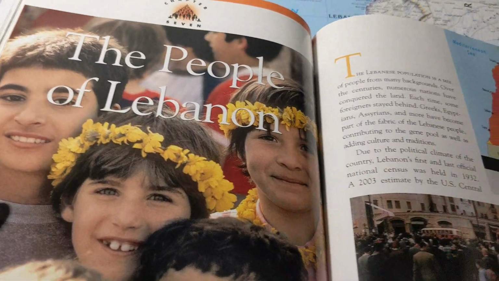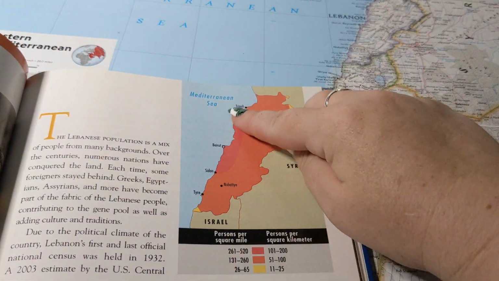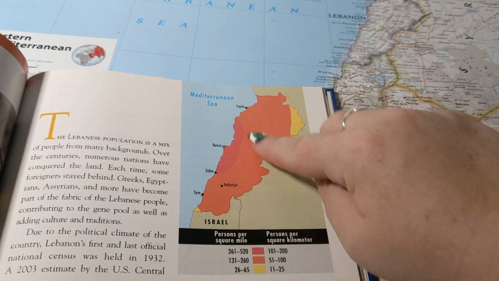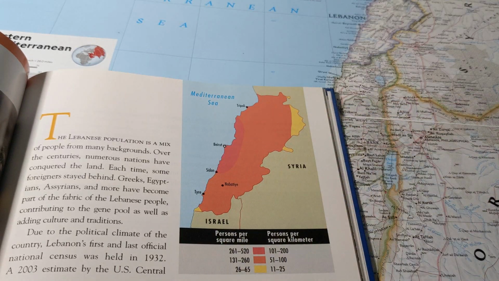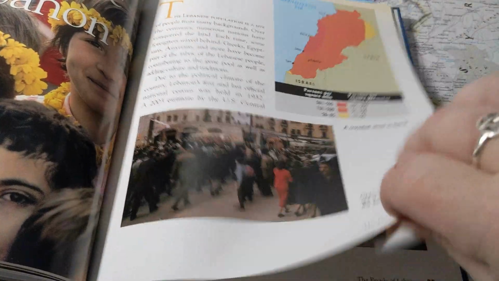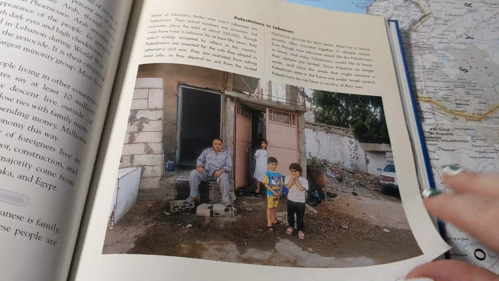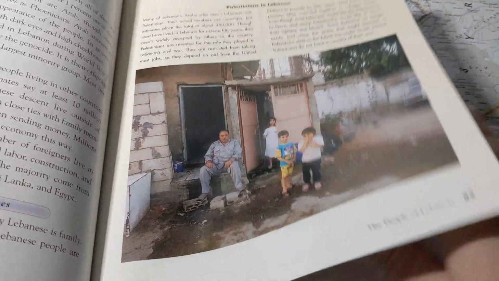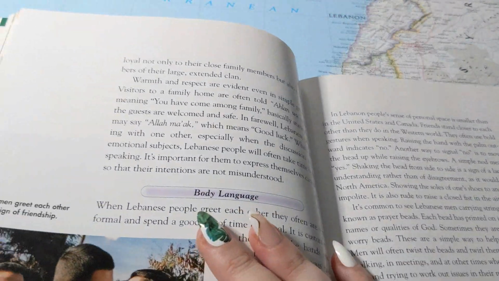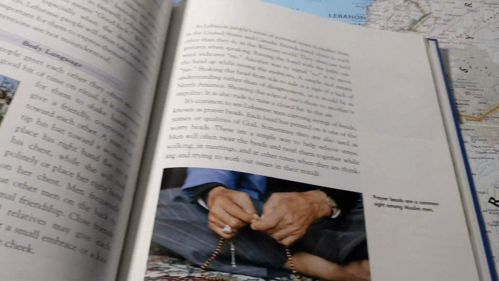Very, very sweet. Let's see, persons per square mile, so you can really see everyone pretty much lives here and then kind of spread out elsewhere. There's a bustling crowd. Some Palestinians looking like they're not living in the best conditions. Two men greeting each other. They look like very good friends.